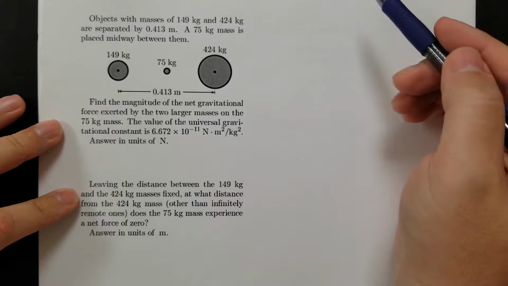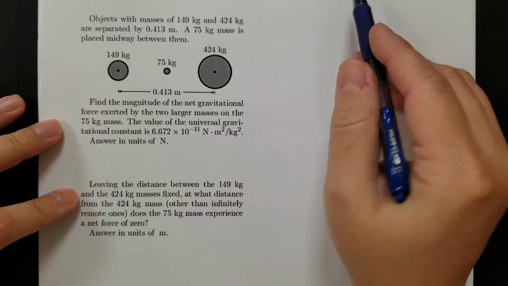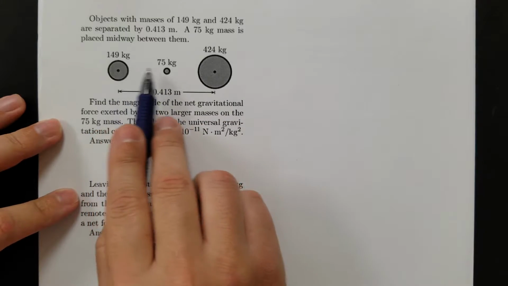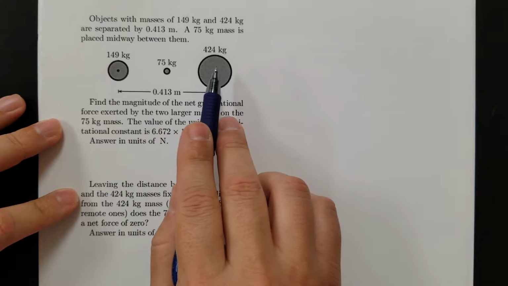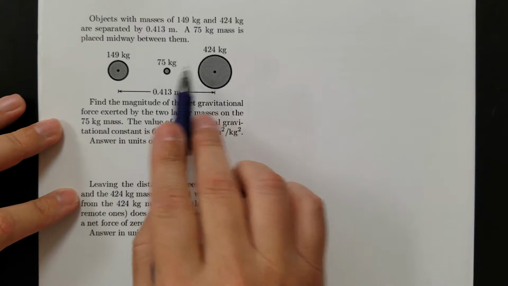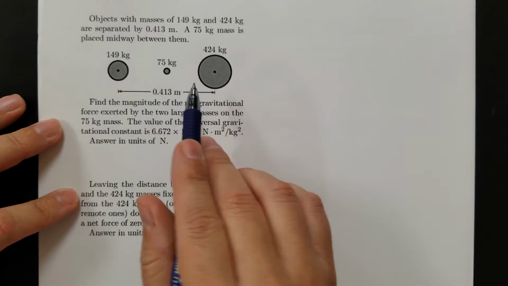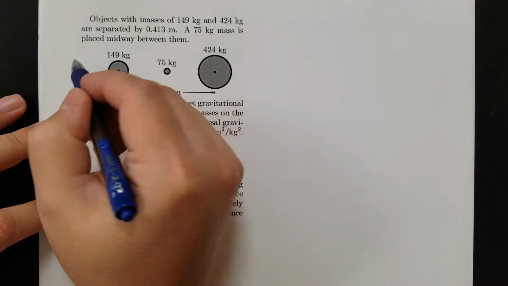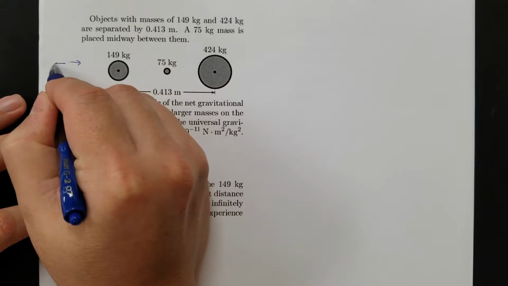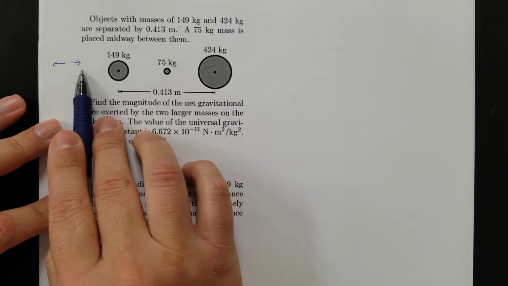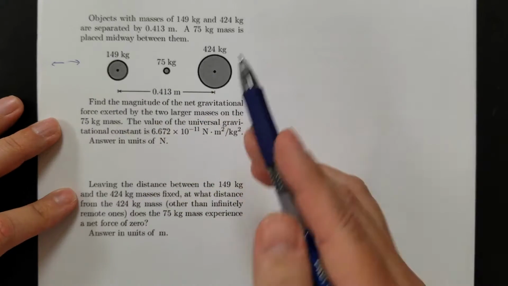So you could do this two ways. You could do this the long way, and figure out what's the force between these two, and then figure out what's the force between these two. And then you could take those two vectors and add them up. So one will be pulling this way and the other will be pulling that way. So you can just take those two vectors and subtract them because they're pointing in opposite directions. You could do that, right?